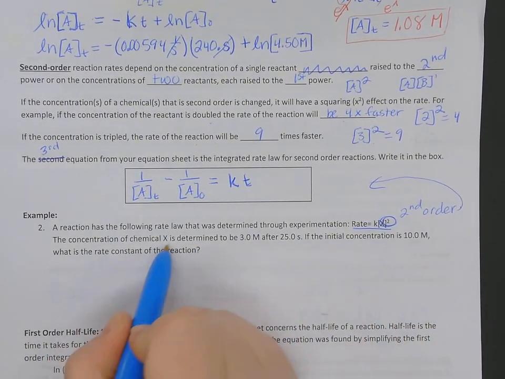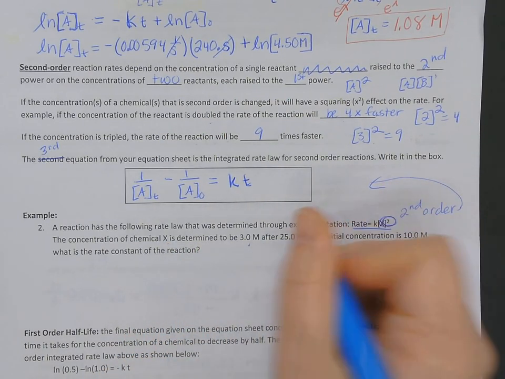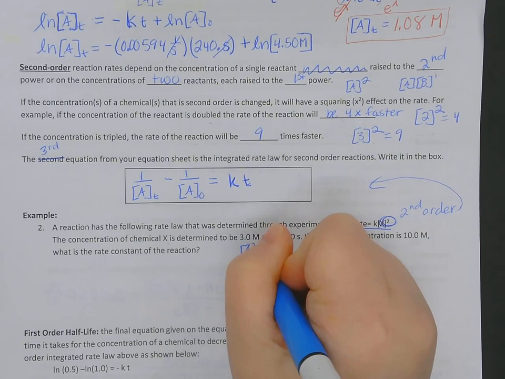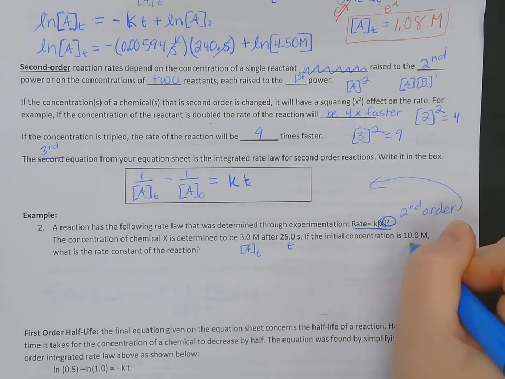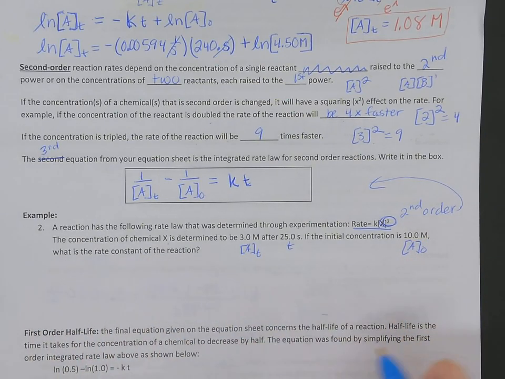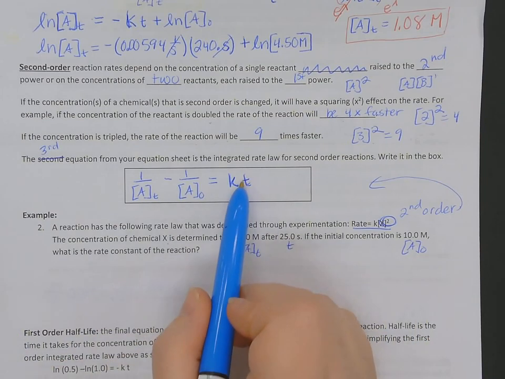The concentration of chemical X is determined to be 3 molar after 25 seconds. So this is our concentration after a time. If the initial concentration is 10 molar, what is the rate constant of the reaction? So we're looking for rate constant again. So let's go ahead and take a look at our equation.